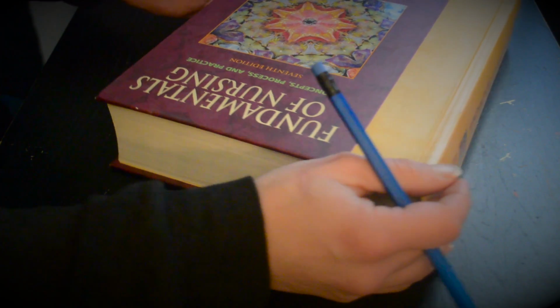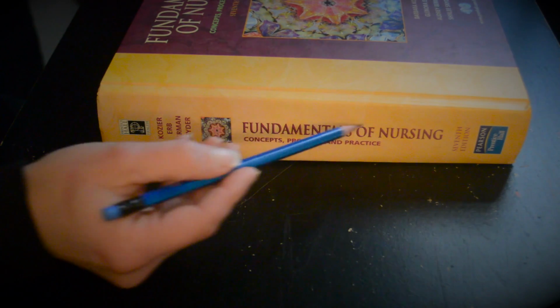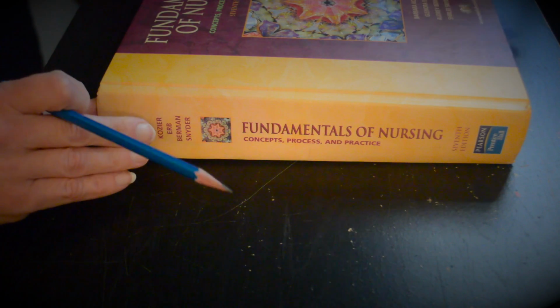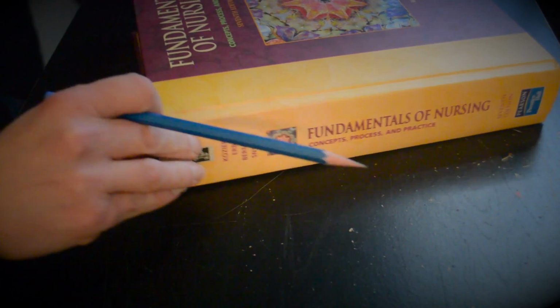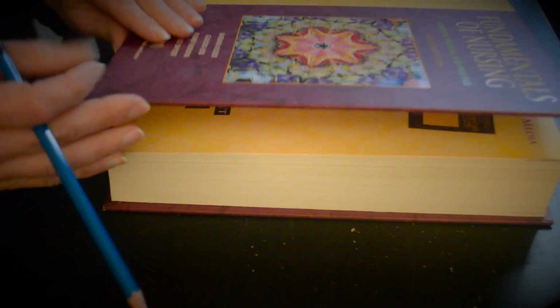You can see it is a very large book. Fundamentals of Nursing. Okay.